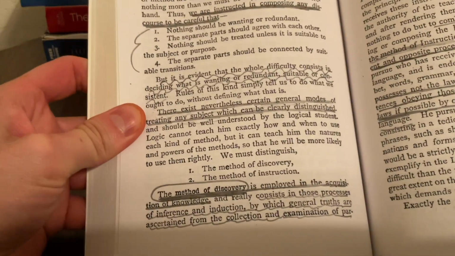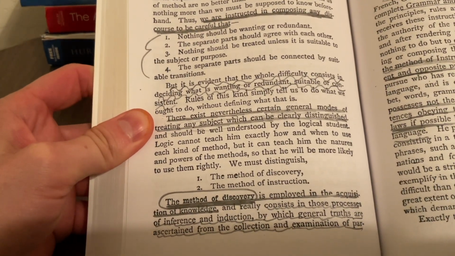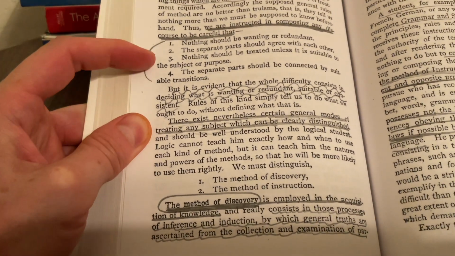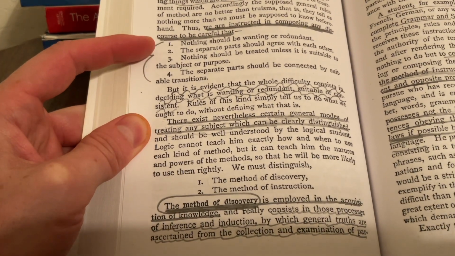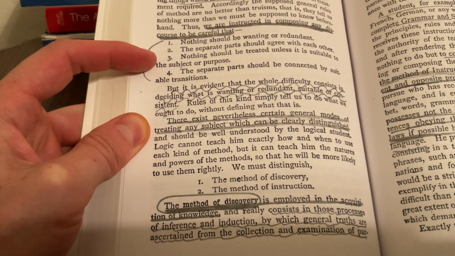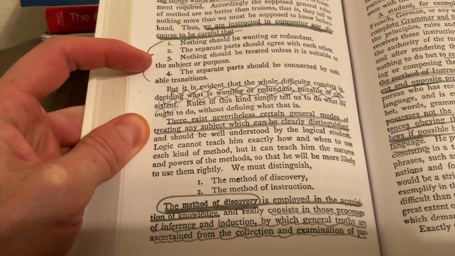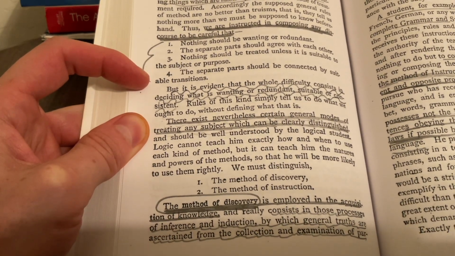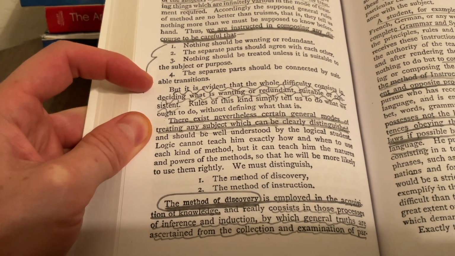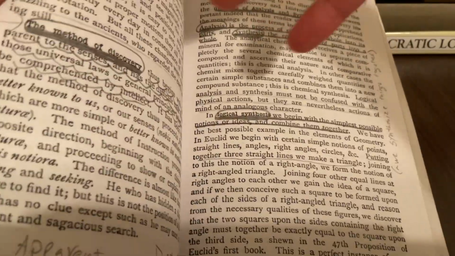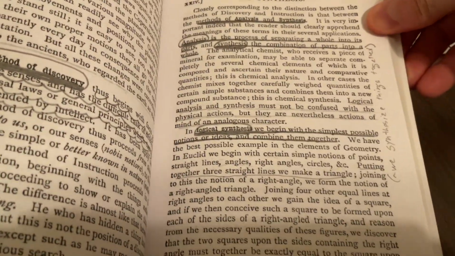And there are certain general rules that apply when finding or discovering things. So, for example, at least in general as a rule, nothing should be wanting or redundant. The separate parts should agree with each other. Nothing should be treated unless it is suitable to the subject or purpose. The separate parts should be connected by suitable transitions and so forth. And this is where he continues to get into that. He also gets into what exactly analysis and synthesis are.